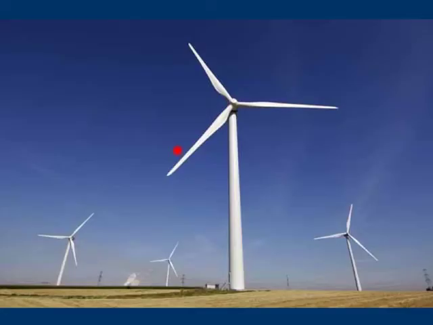When the wind blows, a point on this wind turbine blade traces out a circular path. It has a position, a displacement, a velocity. If the wind speed changes, it has an acceleration. We've learned about all these things in a linear context, motion along a line.